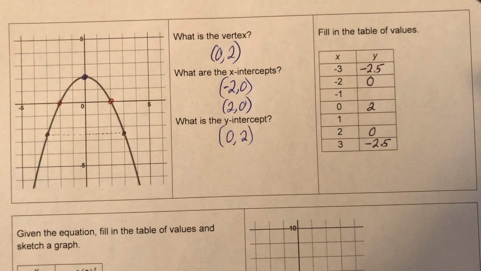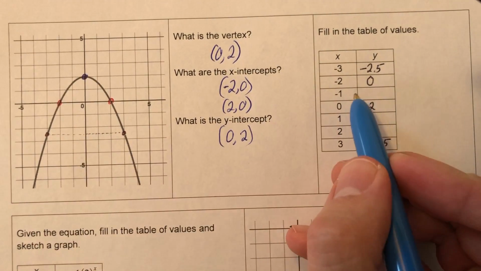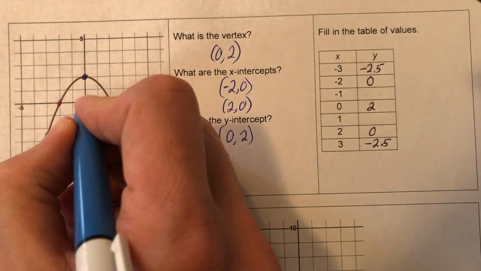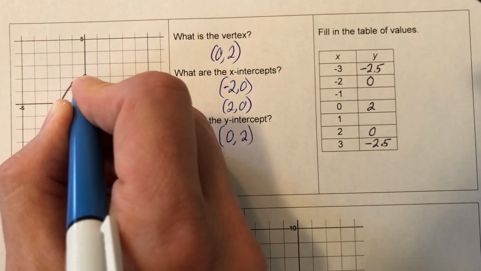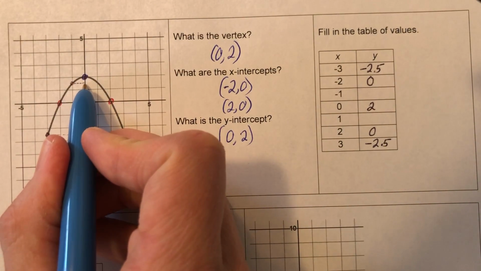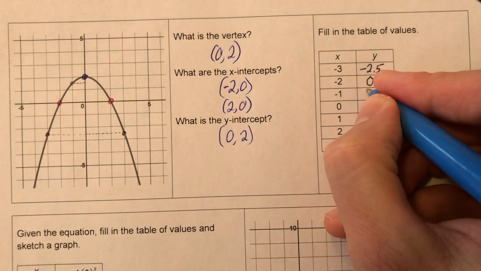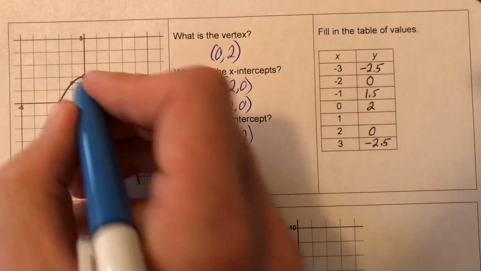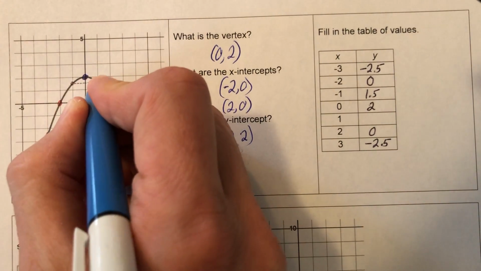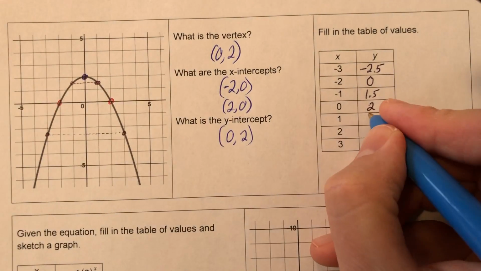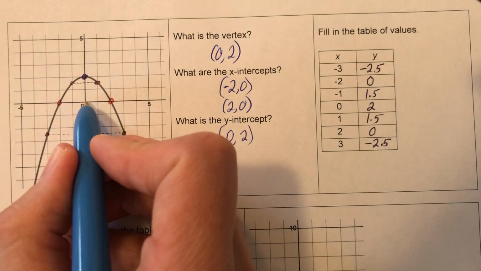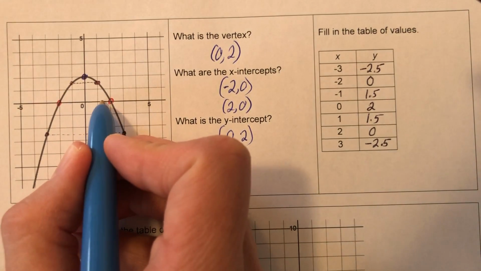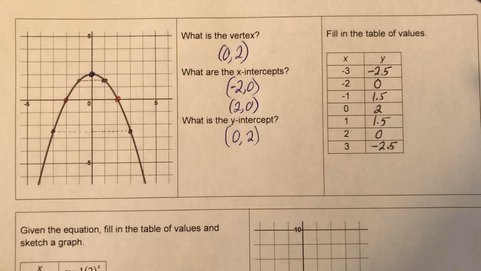Okay? So let's do the same thing for negative 1 and positive 1. So negative 1 is up here. And that looks like about positive 1.5. So positive 1.5. So 1.5. And then it kind of comes over here. So that's also 1.5. So the coordinate negative 1, 1.5, and coordinate 1, 1.5 are both coordinates on this parabola.